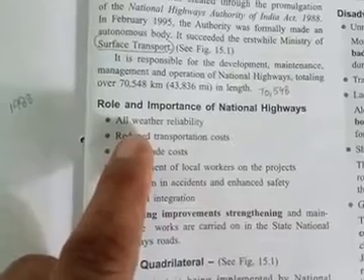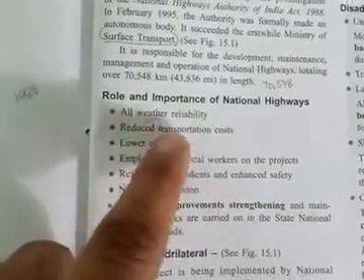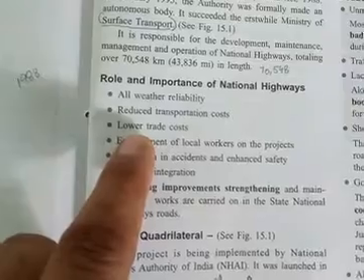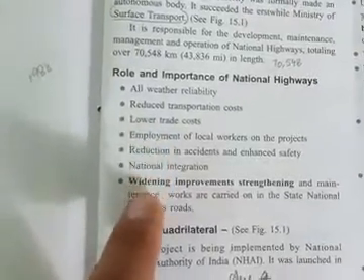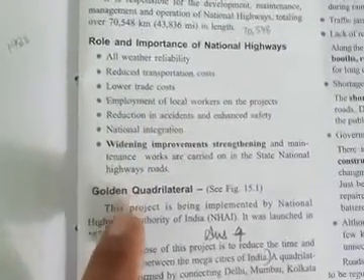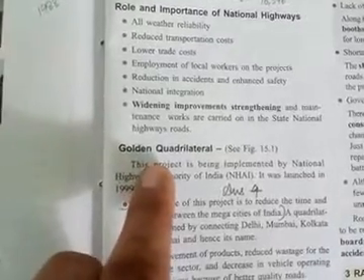Role and importance of national highways: all weather reliability, reduced transportation, lowered trade cost, and all these points which are very important to read. Now what is the golden quadrilateral?